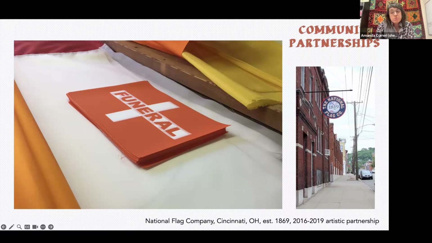Influential community partnership for my material entered my practice when I was teaching and living in Cincinnati, Ohio, with the National Flag Company, which was sort of an unlikely partner, except they produced a lot of waste. And my studio was right down the street. And I, from them, was invited to take bags and bags of flag scraps away, this nylon material, cotton.